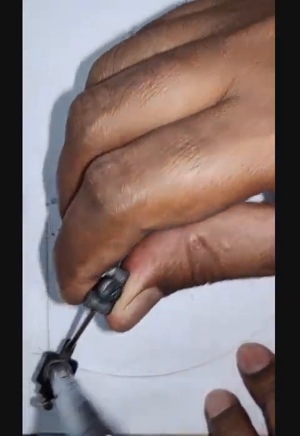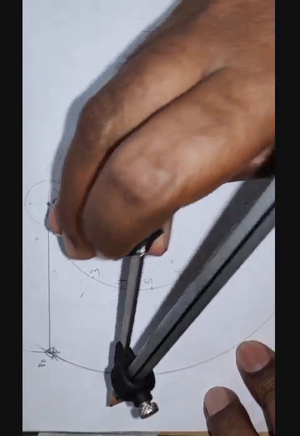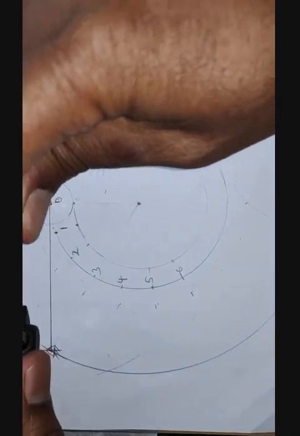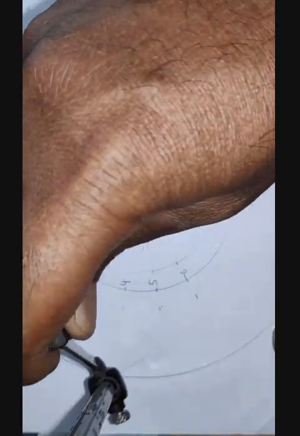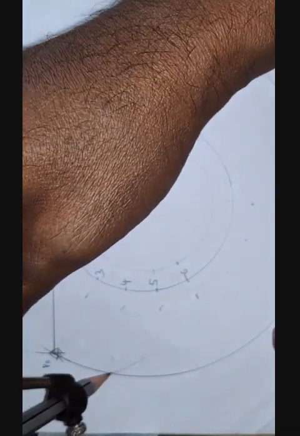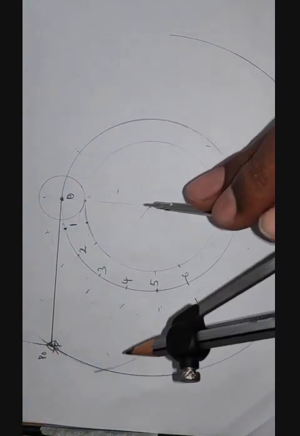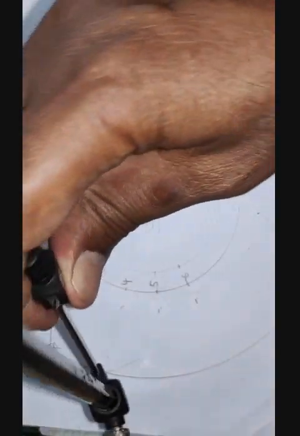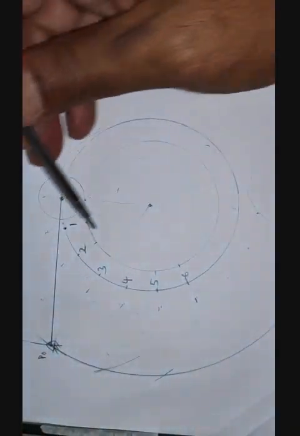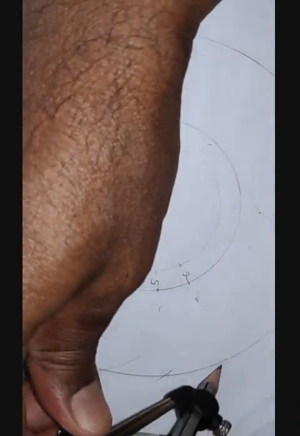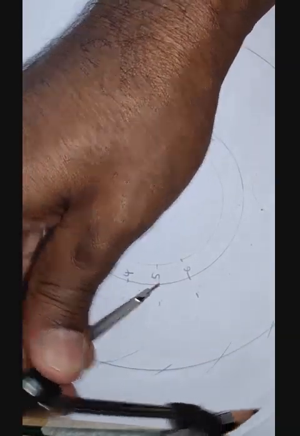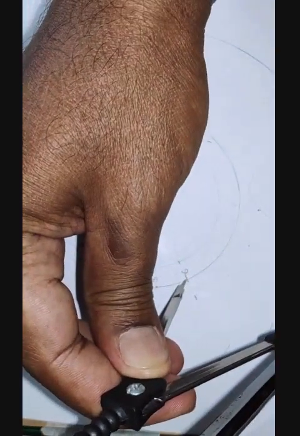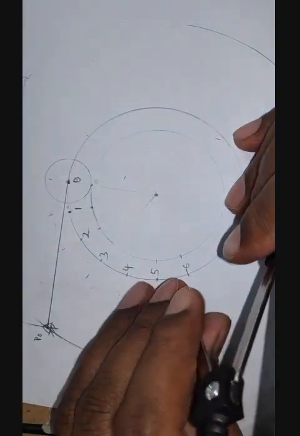And then to locate this point, let us take this lever length like this, and then from 1 you mark it like this, and then from 2 you mark it like this, and again from 3, from 4, from 5, and again from 6 like this.